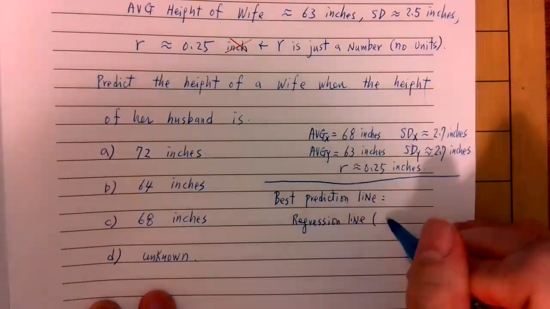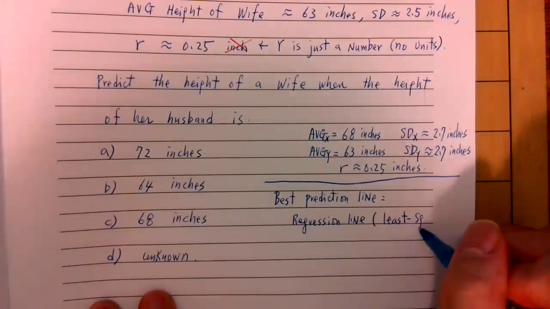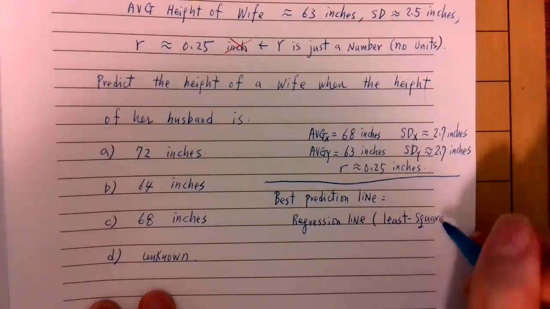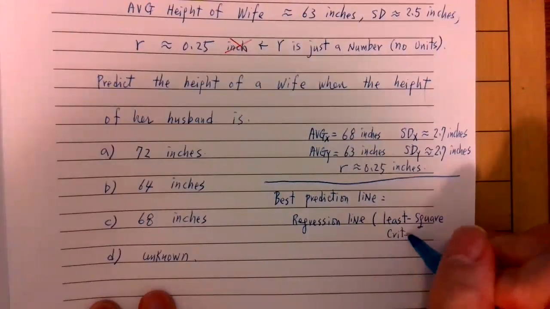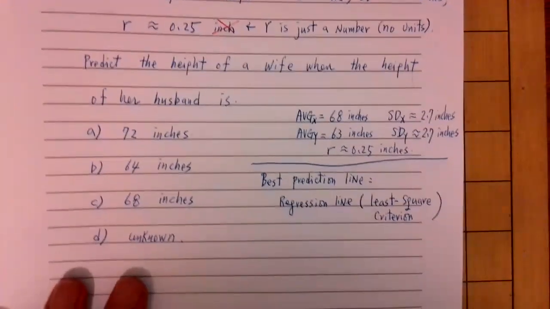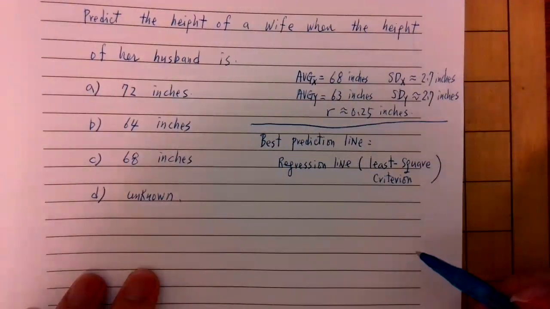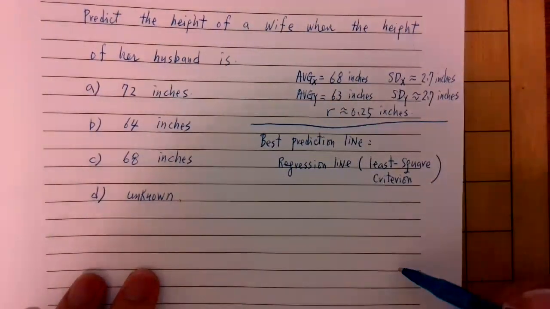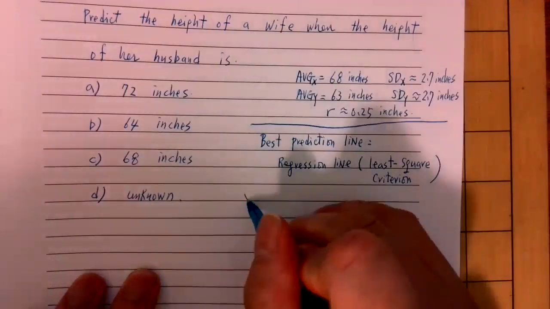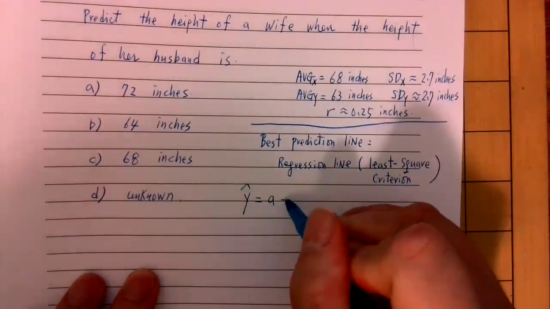If we follow the least square criterion, how can we find the best prediction line, the regression line? Well, say this is our regression line: y hat equals a plus bx.